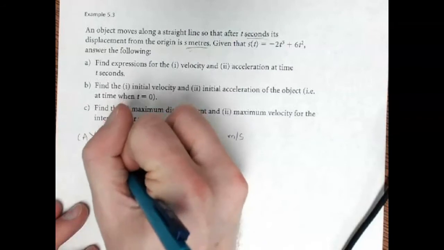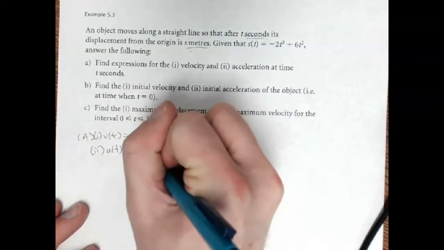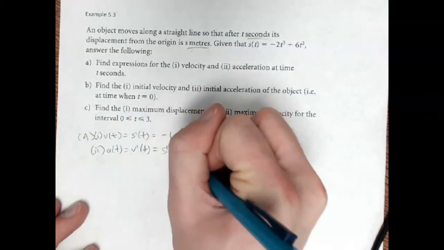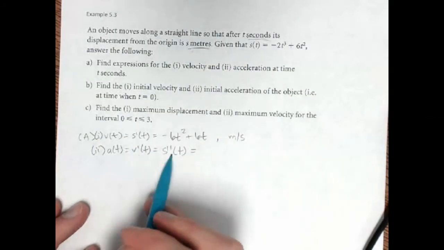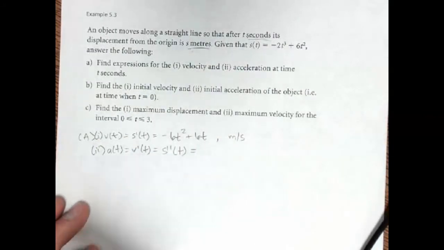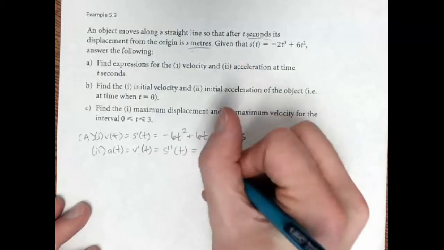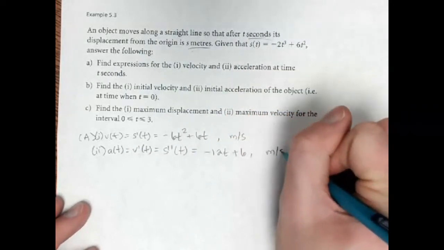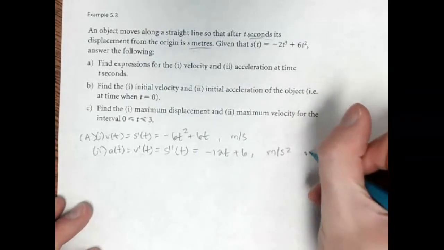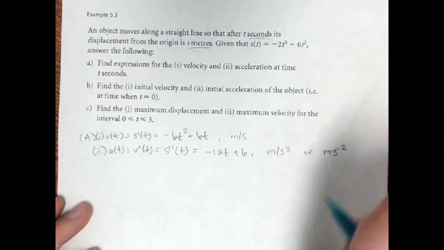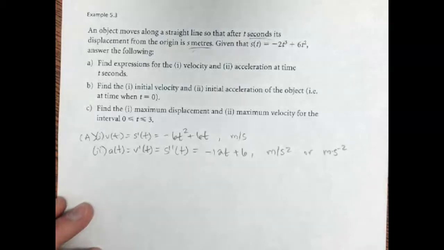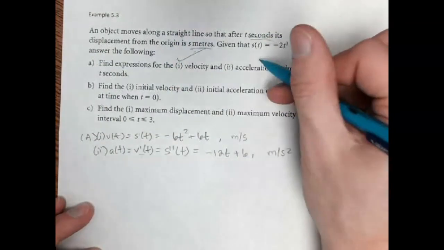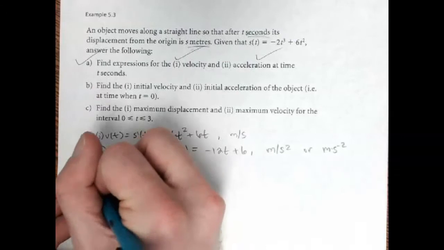Anyways, acceleration, that's your derivative of your velocity, aka the second derivative of the position. You don't really have to write this as long as you have the correct answer. But here, take the derivative again. You get negative 12t plus 6, and then your units would be meters per second squared, or meters per second to the negative second power. Okay, so part A, done. Always make sure you answer all parts of the question.